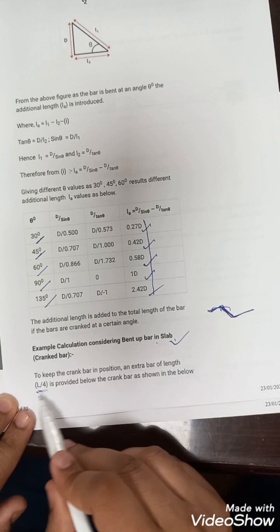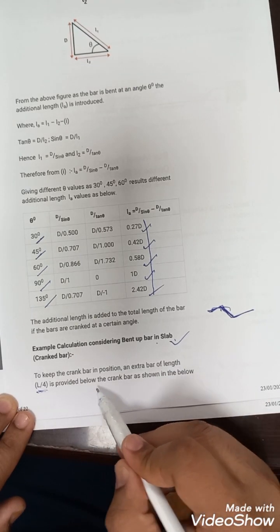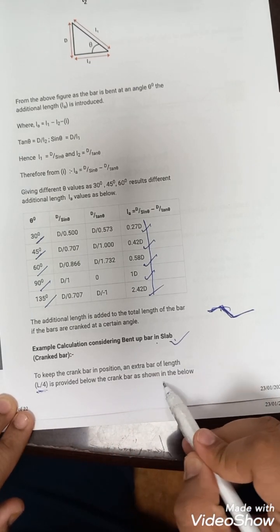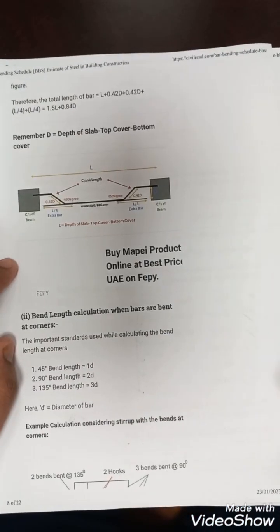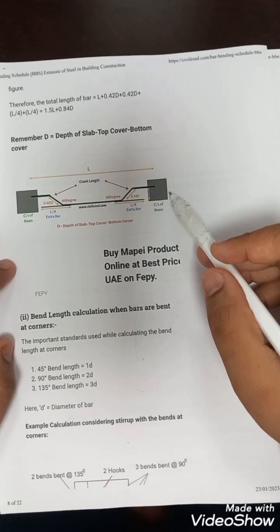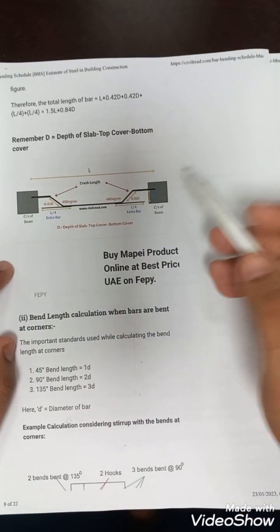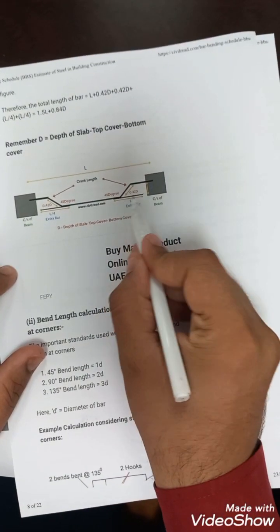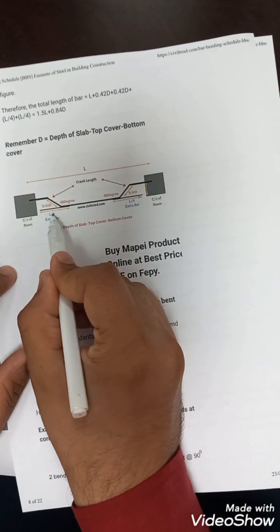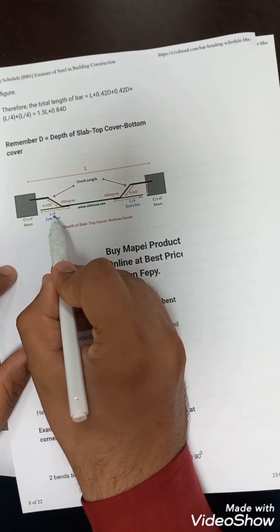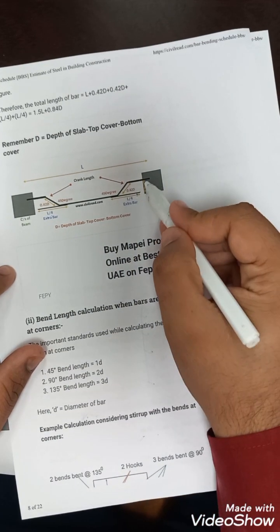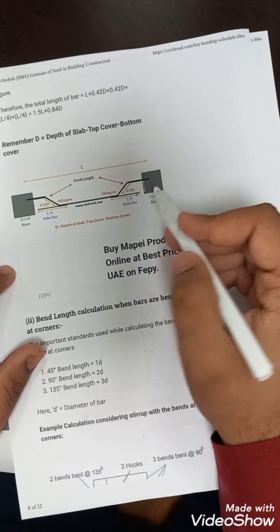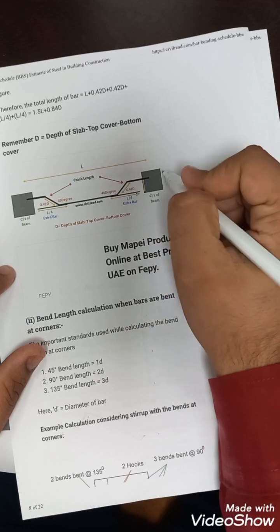An extra bar of length LD is provided below the crank bar. I will show the figure also. So, friend, this is the figure of the crank bar. Here I provide the extra bar. This is the L by 4, this is the extra bar, and this is the depth of the bar.